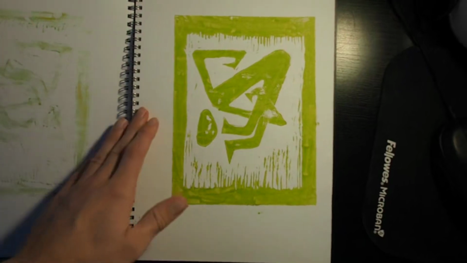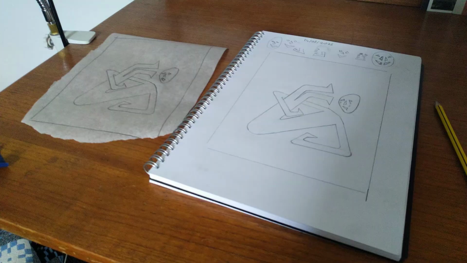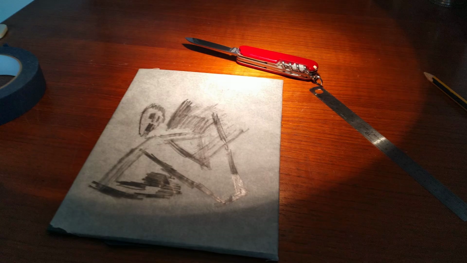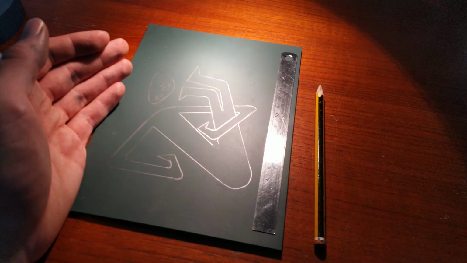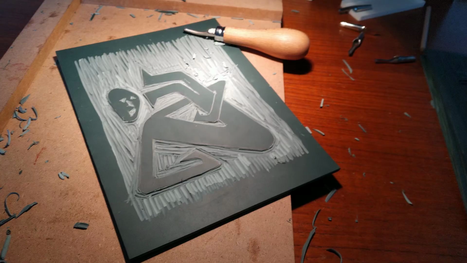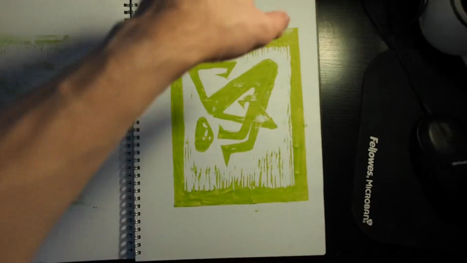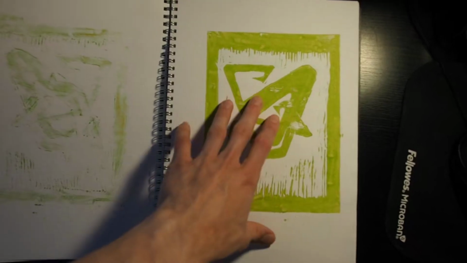I copied this design onto a block and printed it. I used tracing paper to copy the design from my sketchbook onto the block, and then used linocut tools to remove the negative areas in the usual way. Printed it several times. This is using a mix of block printing medium and oil paint.